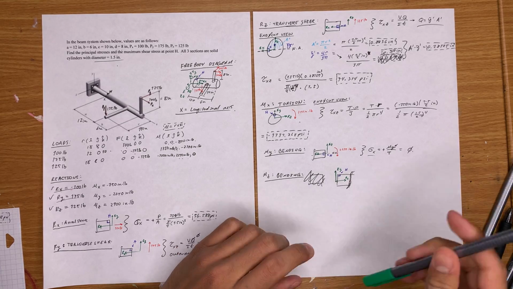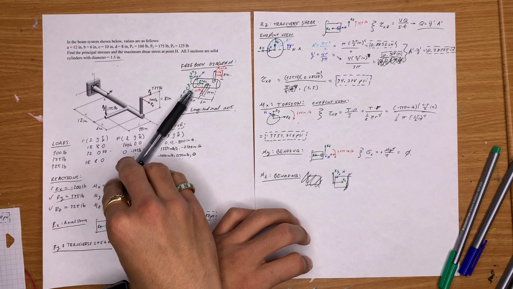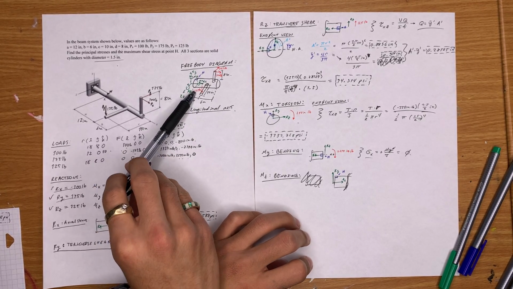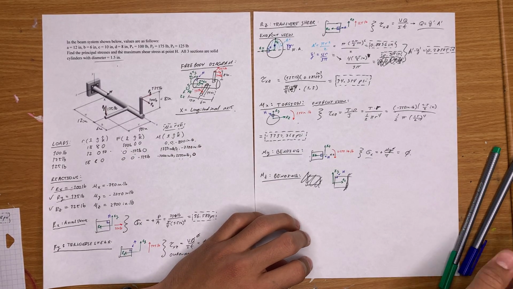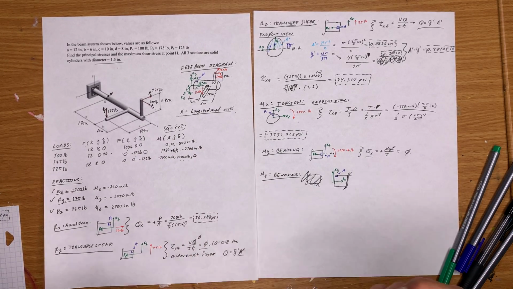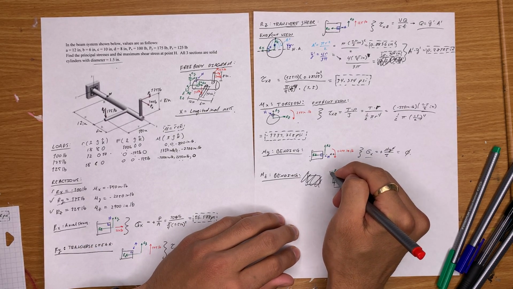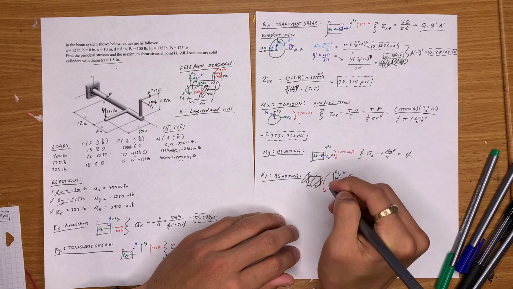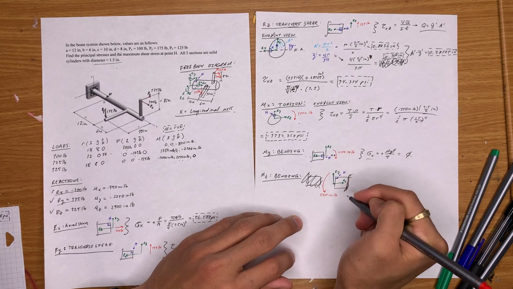So we're looking down the z axis. So rx, ry, and h is here. What is the actual moment reaction? 2,900 inch-pounds. Positive means counterclockwise. Boom. We'll call that 2,900 inch-pounds.